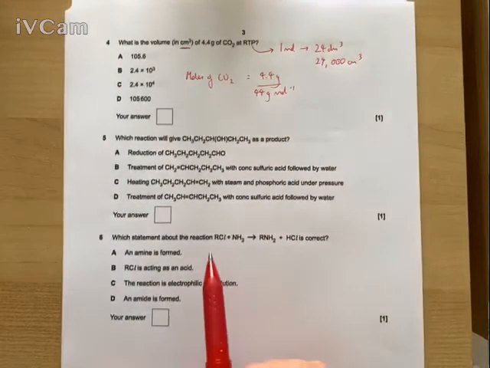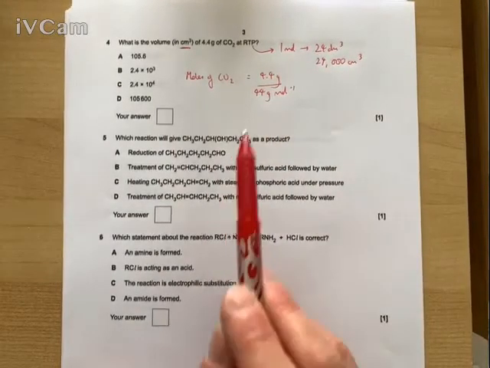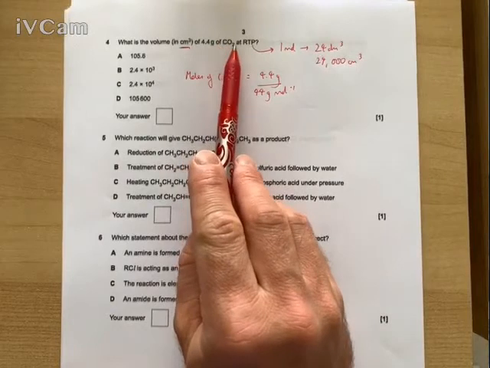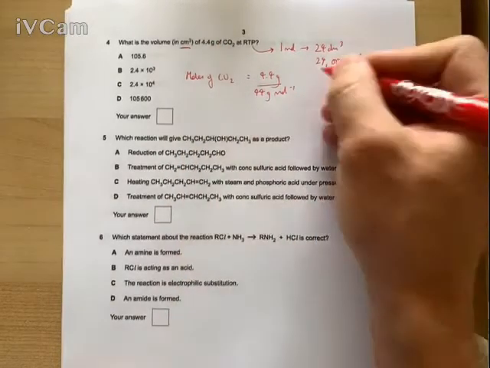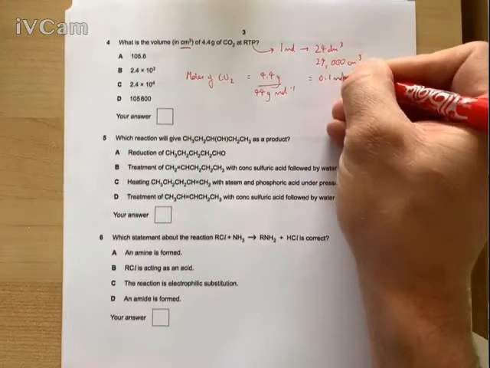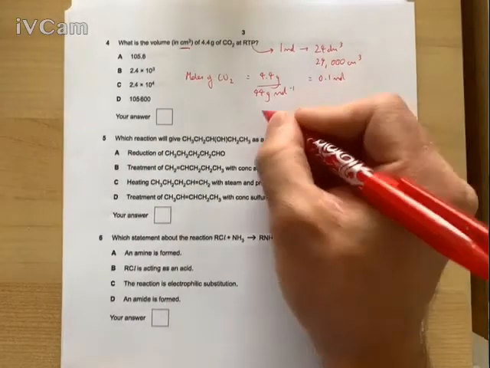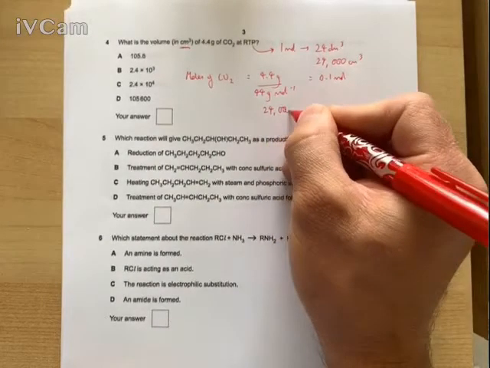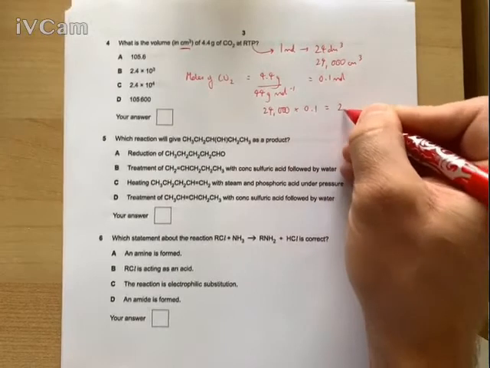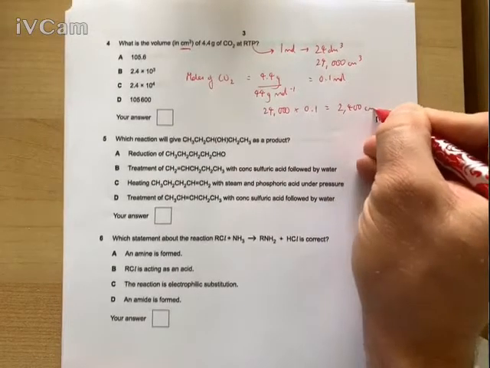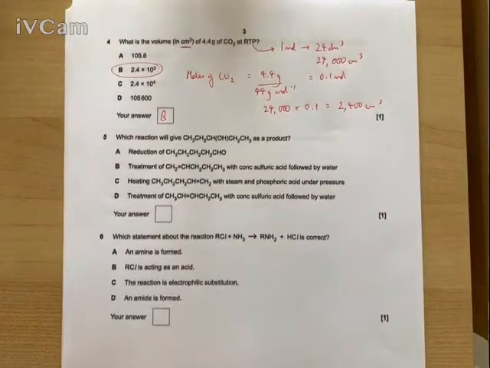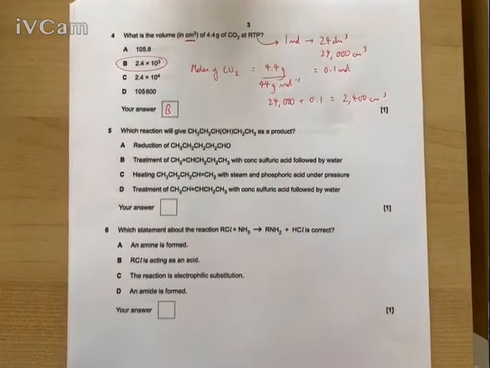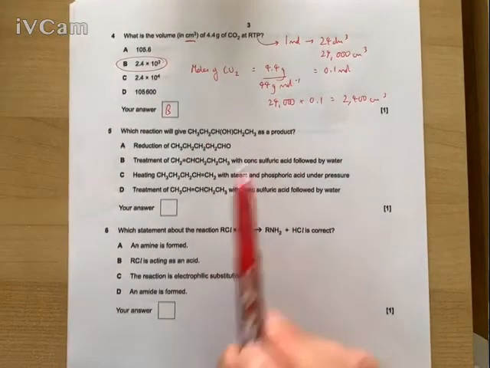That's one that I suppose I just know from doing thousands of times. But carbon is 12, 2 lots of oxygen at 16 apiece, so 32 add 12 is 44. So that gives you 0.1 mole, multiplied 0.1 by 24,000, and it's 2,400 centimetres cubed, which is B. Okay, 5. Which reaction will give you this as a product?